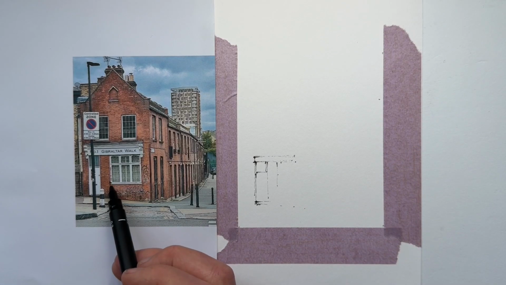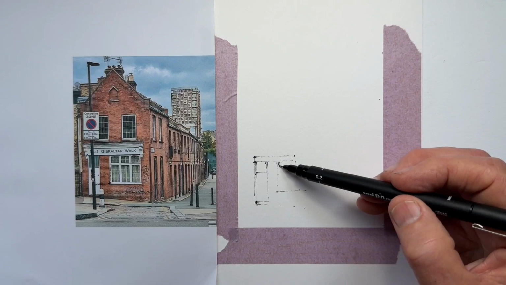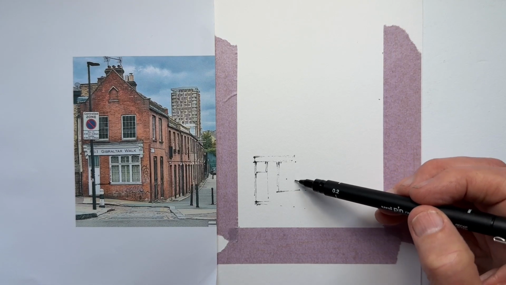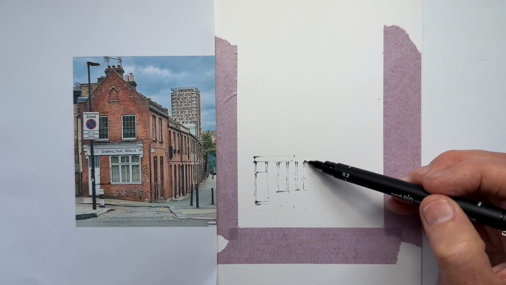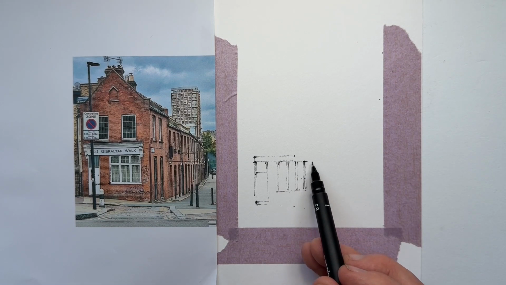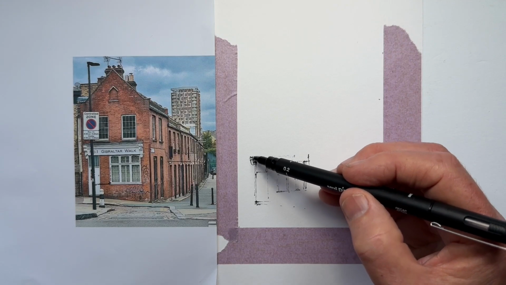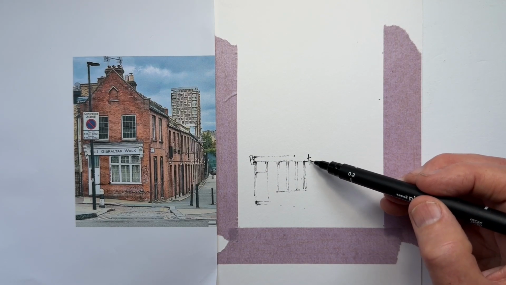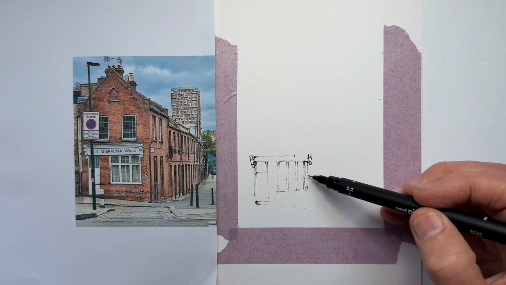Well, I've had plenty of time to think about it and to consider what's happening since then, and a little more understanding of perspective. So let me explain some tips about how we can make downhill streets, or for that matter, uphill streets, a more enjoyable drawing experience, because I know from the drawings I see that this is a problem area for many people.